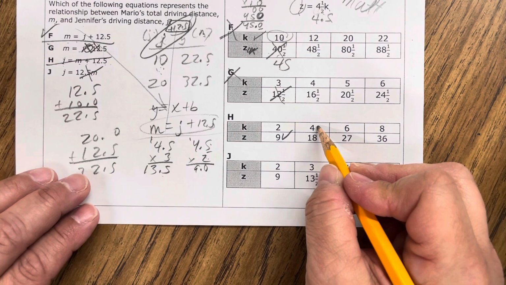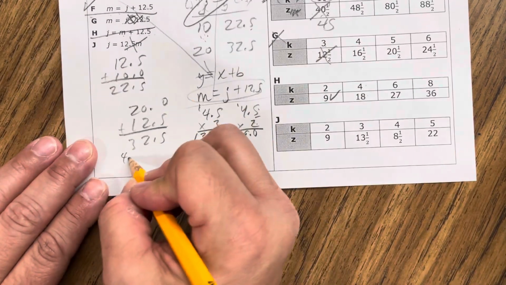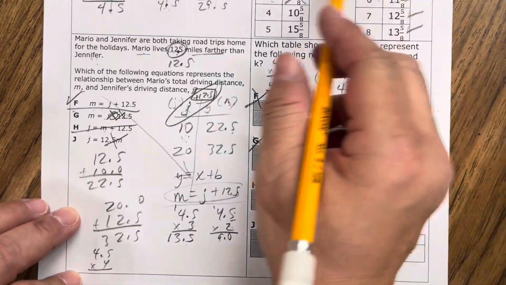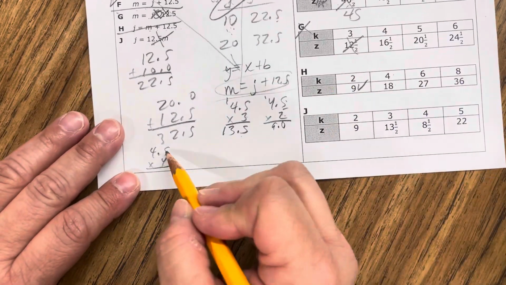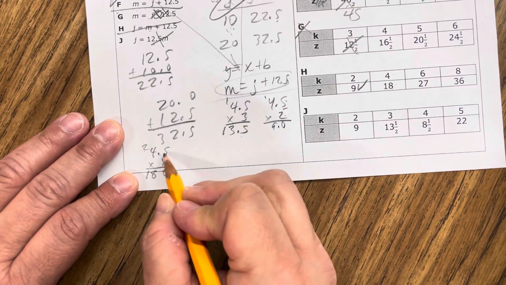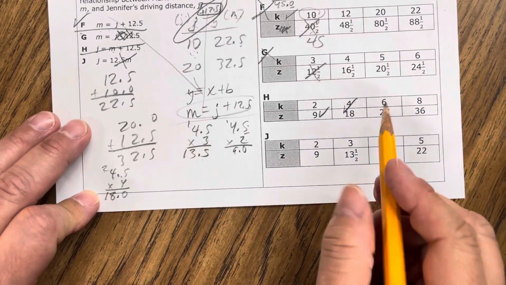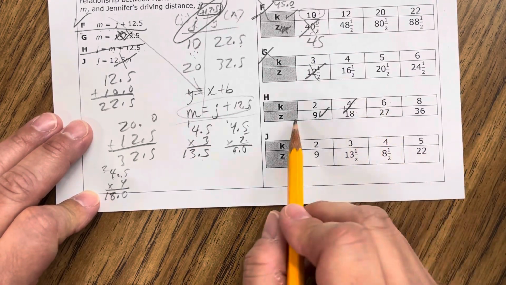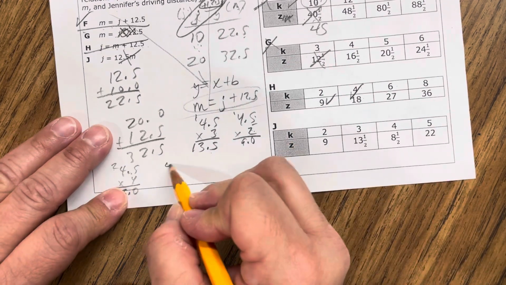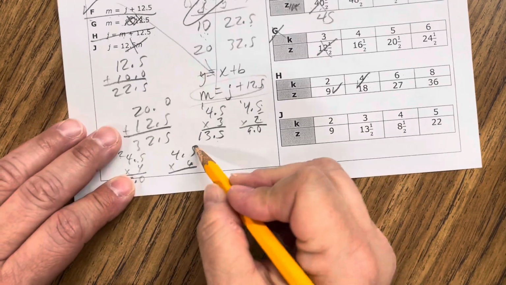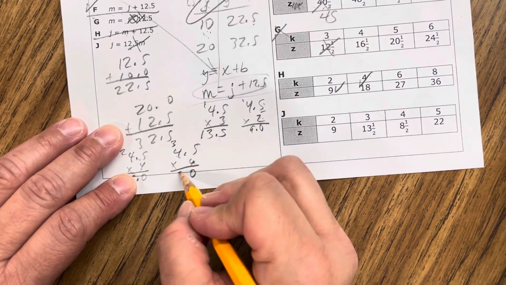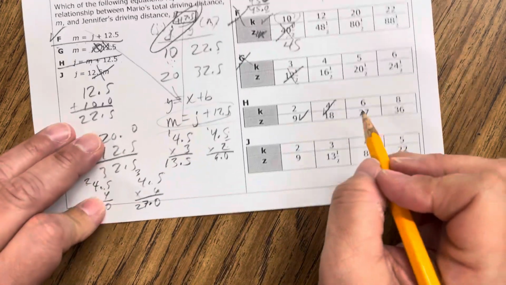And then here we have 4 times 4.5. So let's do 4.5 times 4. Remember, if you need to use other spaces, that's okay. 4 times 5 is 20. Put a 0, carry the 2. 4 times 4 is 16, plus 2 more, 18, and 1 decimal place. So this one's checking out. Let's check the others, because it has to work for all of them. So now we have 6 times 4.5. So 4.5 times 6. 6 times 5 is 30. Put a 0 and carry the 3. 6 times 4 is 24, plus 3 is 27. And then 1 decimal place. It's working out so far.